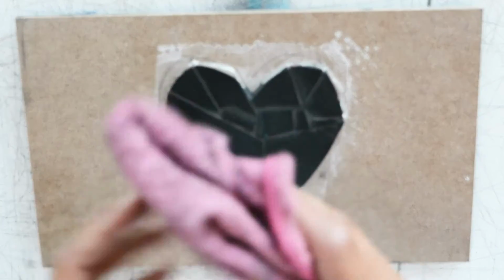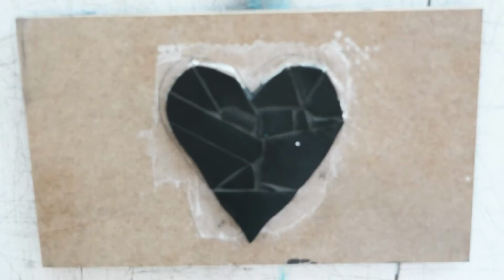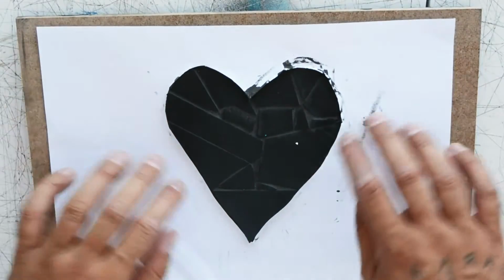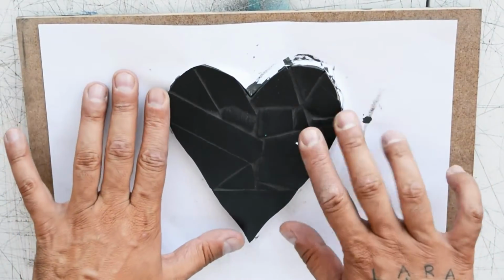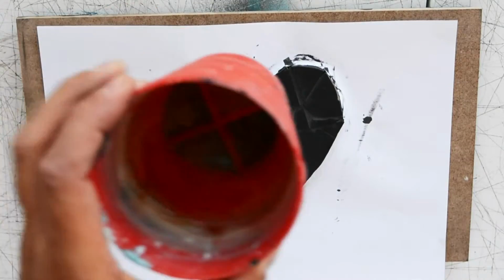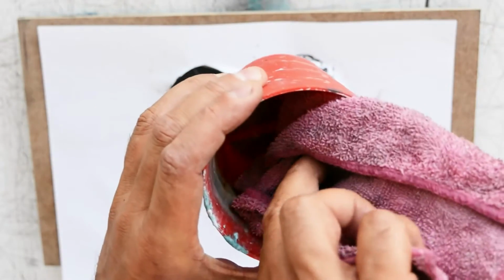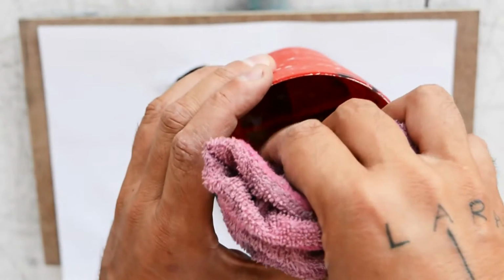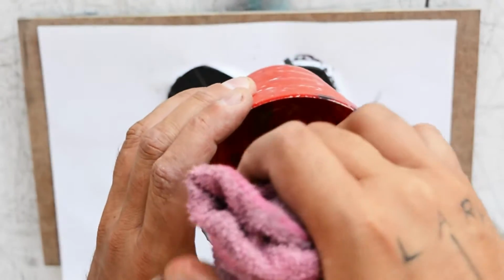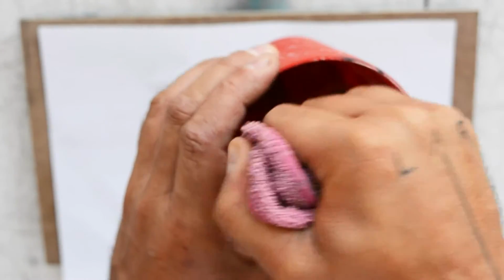So here is the towel. It's not wet yet, but just in case, I will put this on once again. I already have some water in here, so I will go like that. Don't put too much water. We just need a bit, okay? No drops.